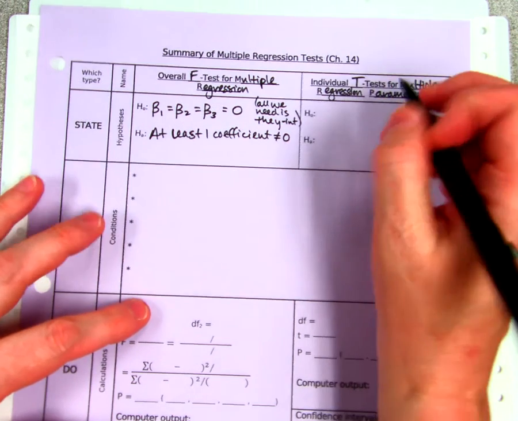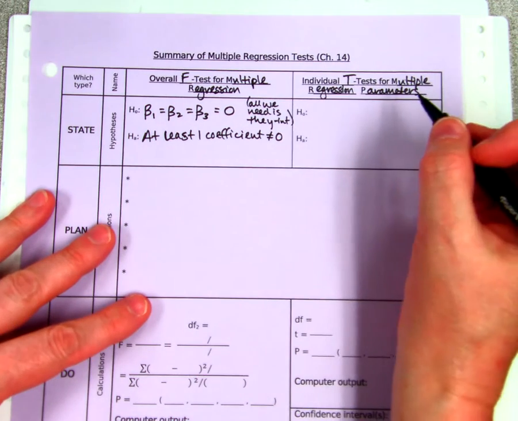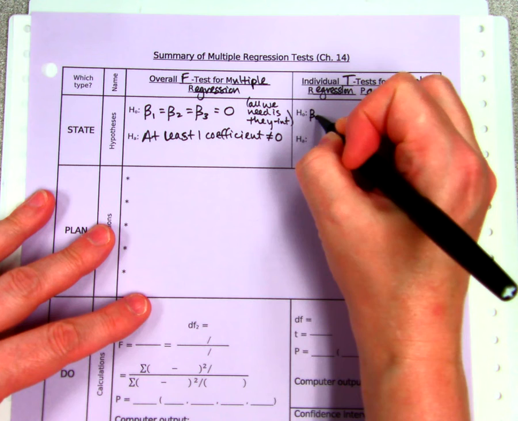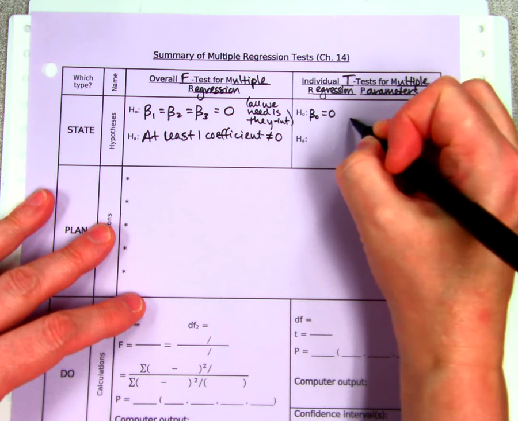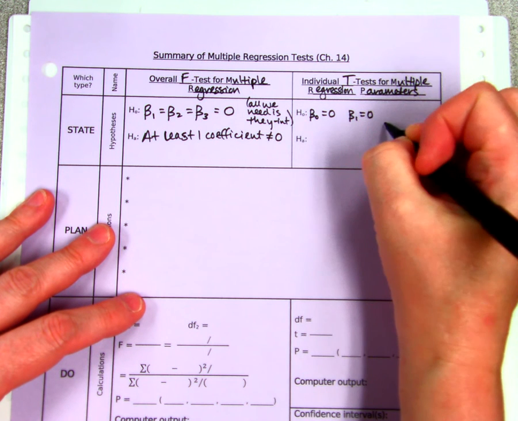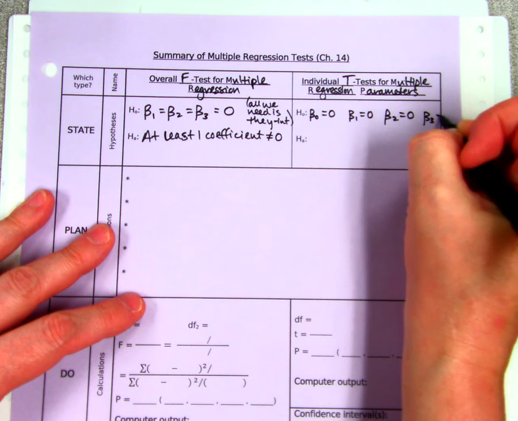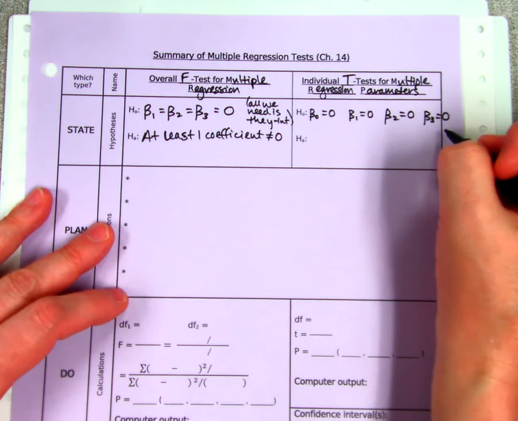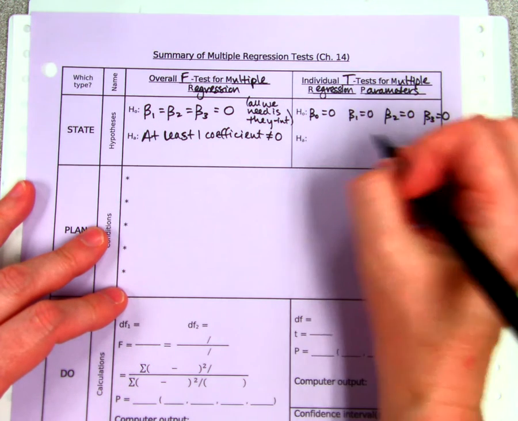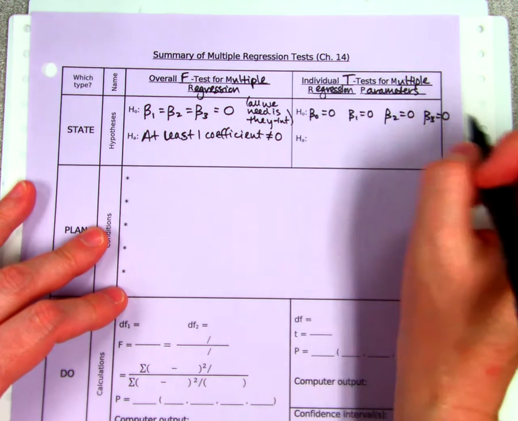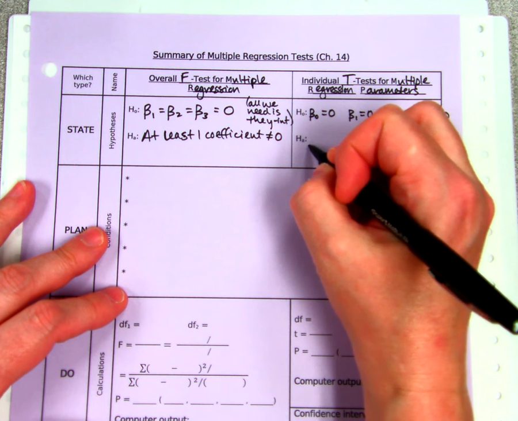So this, you have a t-test for each individual parameter. You have one for beta 0, one for beta 1, one for beta 2. If there's a beta 3, you have that too. Right? So sometimes there's 4 of these, sometimes there's only 3. And then the alternate is always just not equals for each one of them.